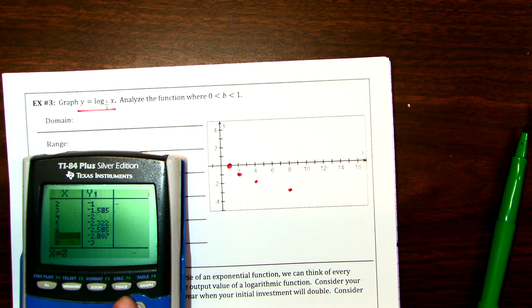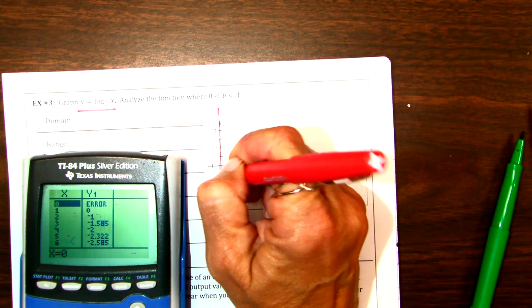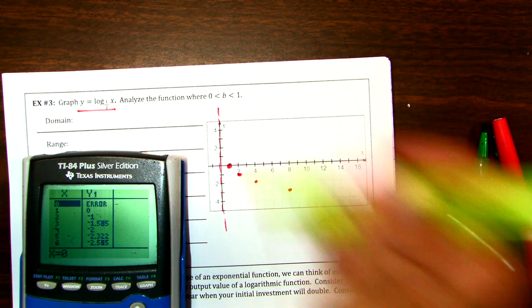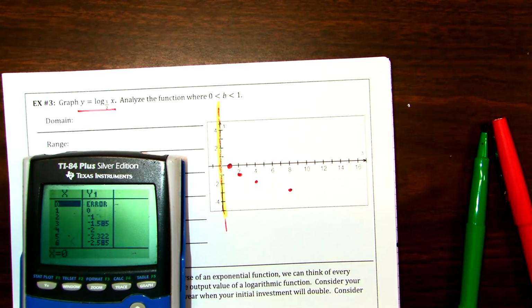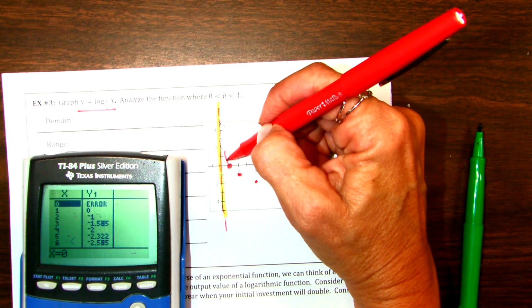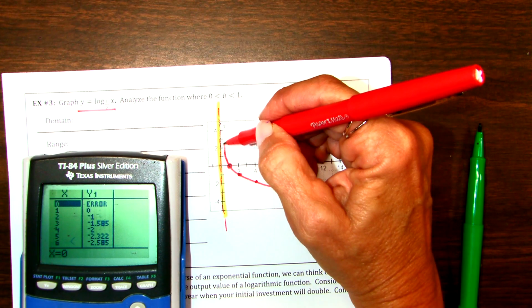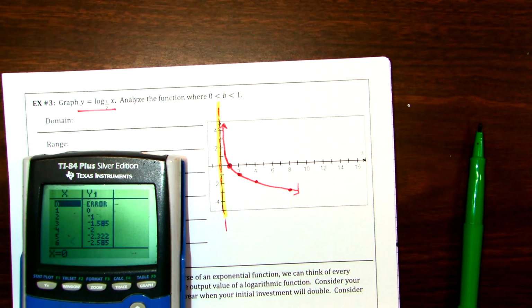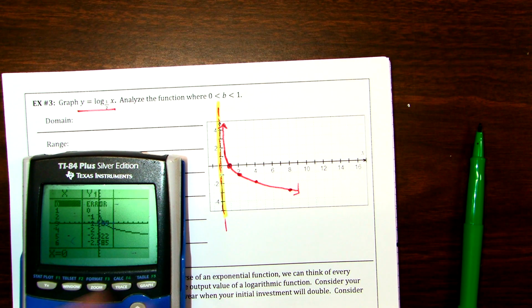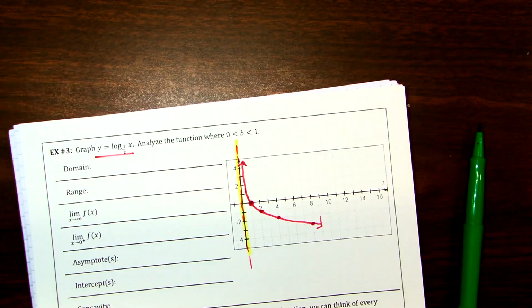Okay, let's find our asymptote. There it is at 0 again. So once I know where my asymptote is, I can finish the other half of the graph, right? There's nothing stopping it from going here, and then it's just going to keep approaching that asymptote, and that looks like the graph, right? Looks like it.